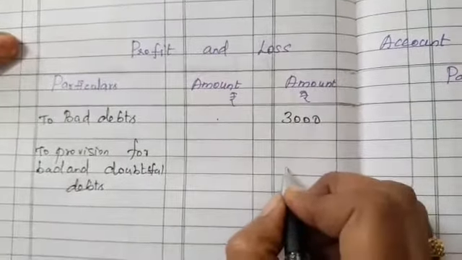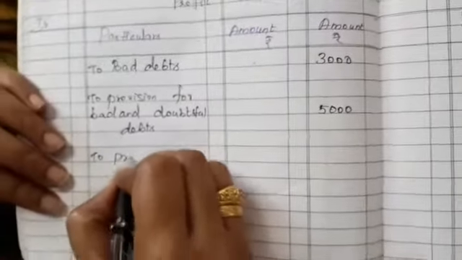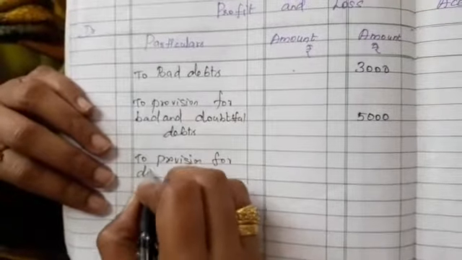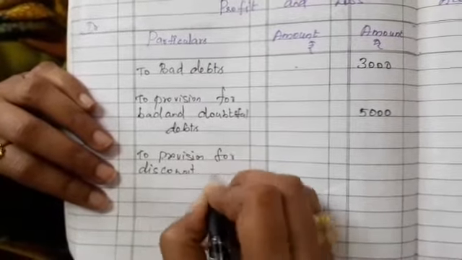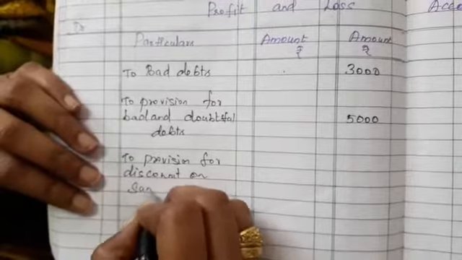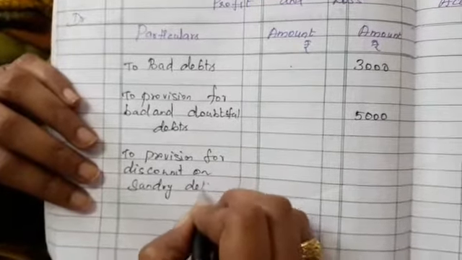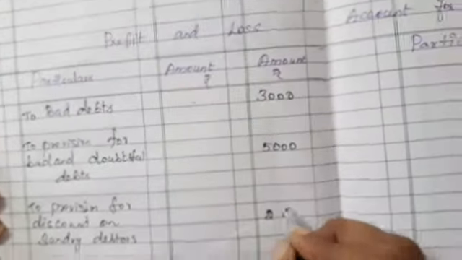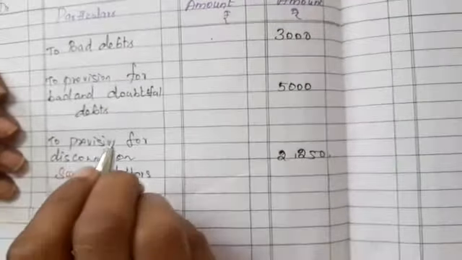How much? 5,000. Next, to provision for discount on sundry debtors account. How much? 2,250. Okay children.